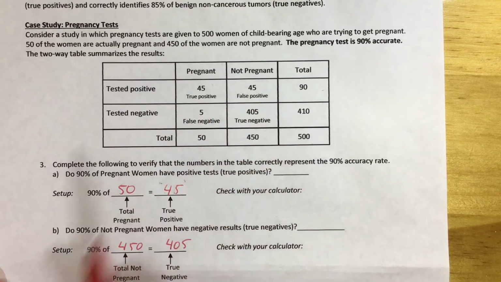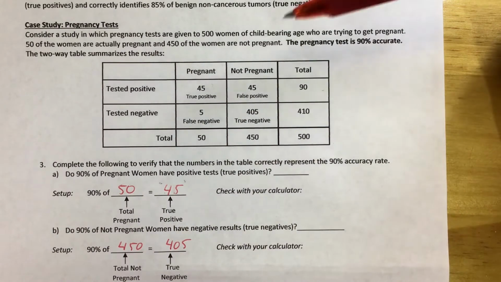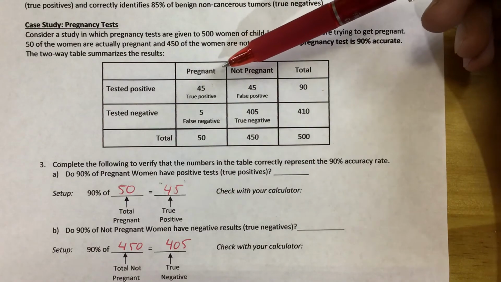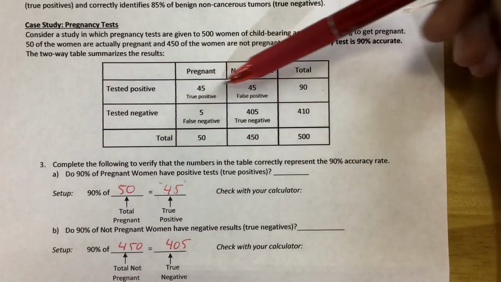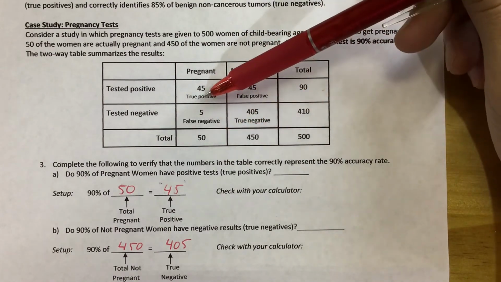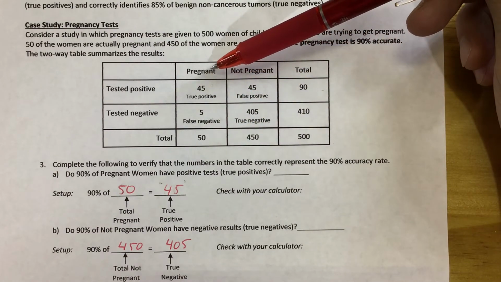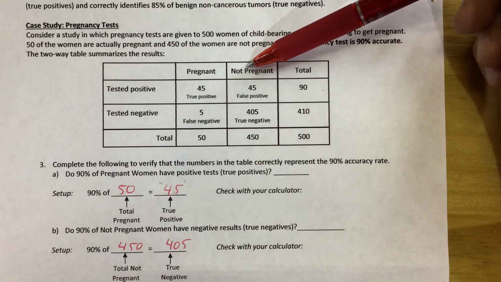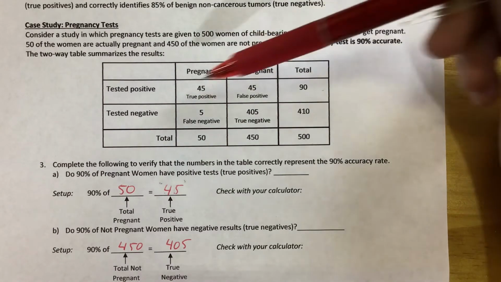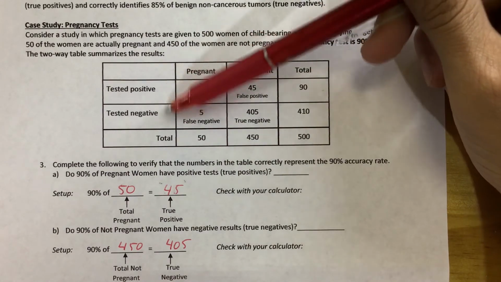Two-way table that we had recently talked about with Venn diagram stuff. There's two things that we're looking at, and you can see here in the middle of it, you get your true positive, false positive, and all that stuff. There's being pregnant and not being pregnant, like the real results, what's actually here. But then you've also got the test that goes with it.